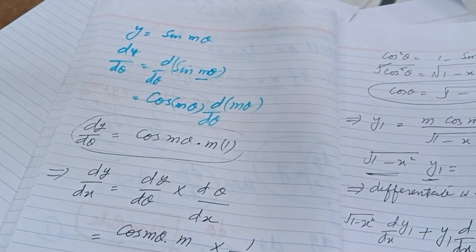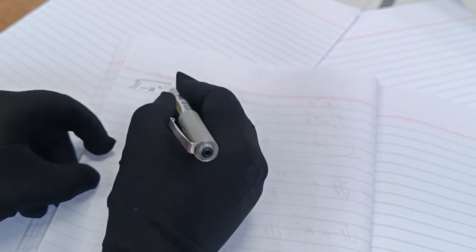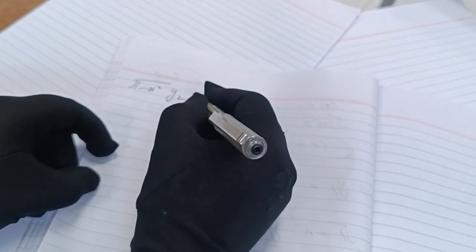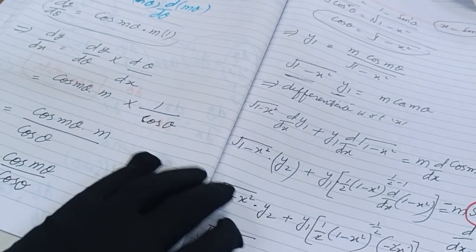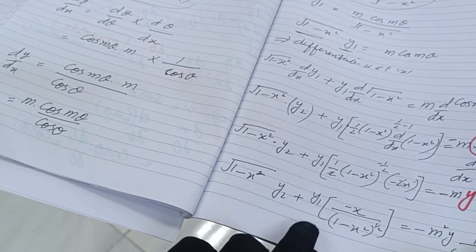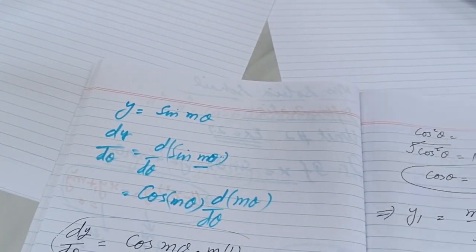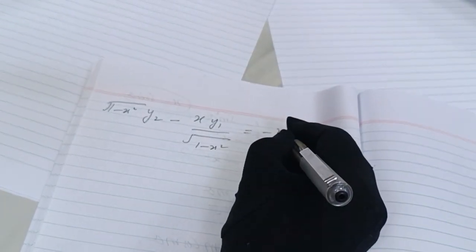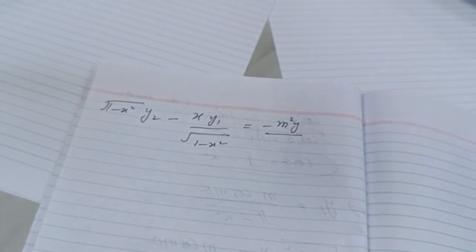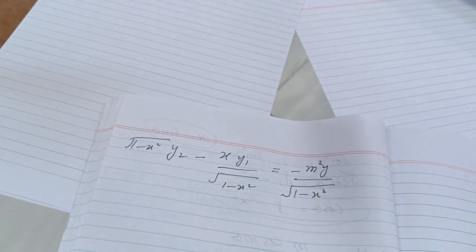Be careful when you are shifting the page. 1 minus x square, then y2 plus minus minus, minus this minus xy1 over this in the square root form, minus x y1 over square root of 1 minus x square, excuse me, equals minus m square y divided by, can I write the value of cos theta that we found over here? 1 minus x square, 1 minus x square square root.